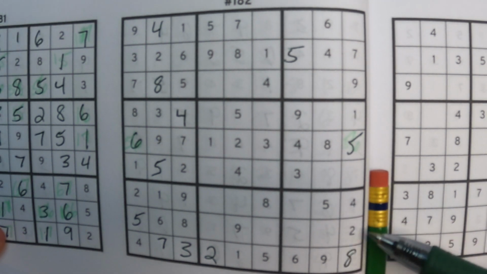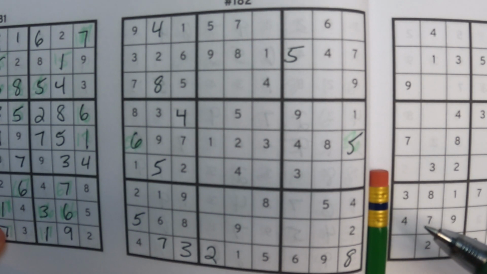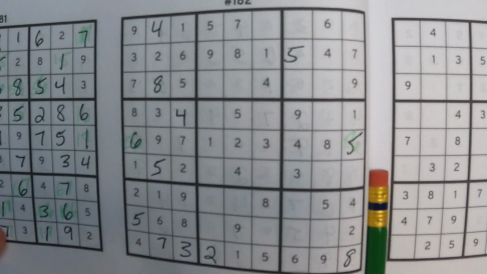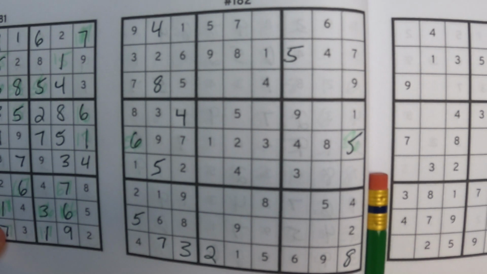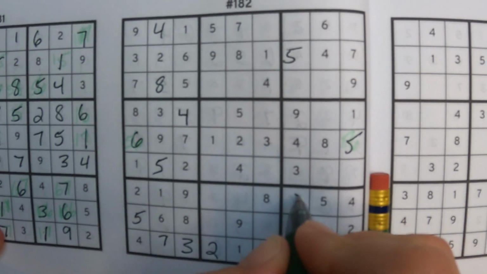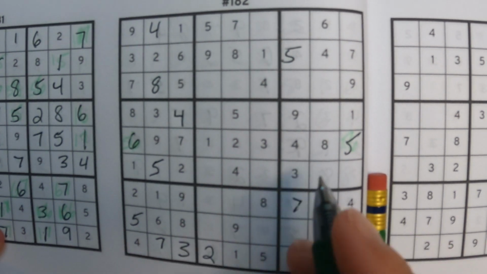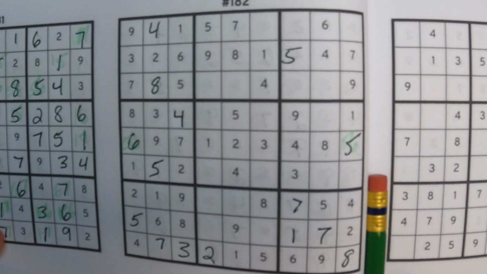For this box now, we're missing 1, 3, and 7. We've got a 1 here, up, and a 3 here, so this is our 7. That 3 means this is our 1, 7.